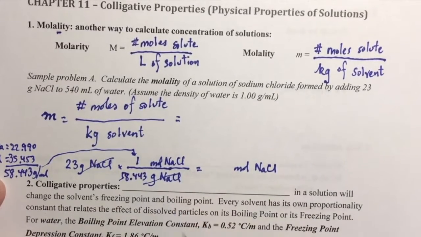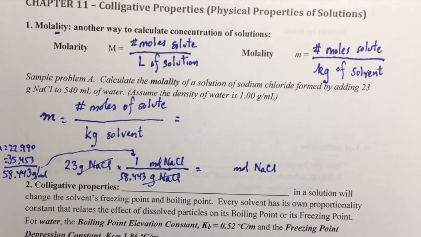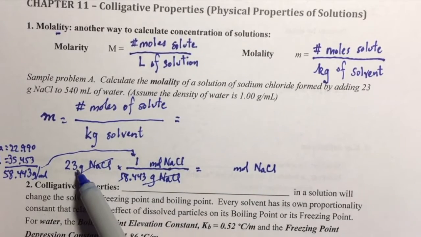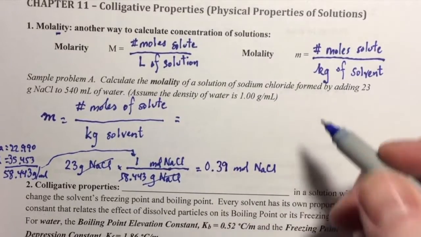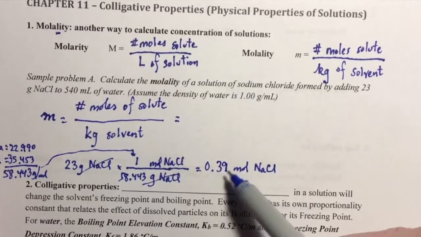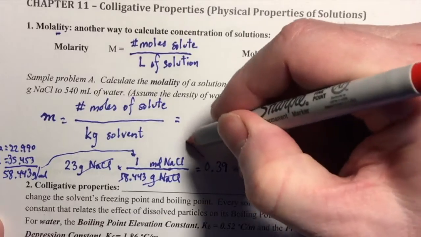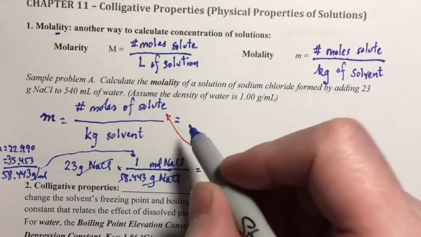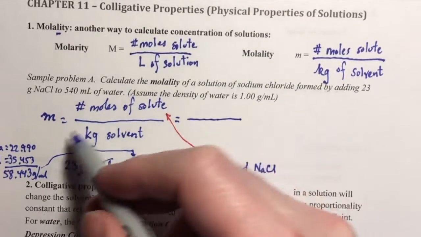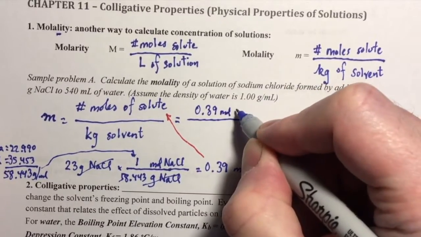So I'm going to take 23 and divide it by 58.443. And my calculator gives me 0.3935 and so forth, which I have to round to sig figs, which is 0.39 moles of NaCl. Now I can take that number and plug that into my numerator right up here, because that is how many moles of solute that I have. So I'm going to plug that in to my calculation up here. 0.39 moles of solute.